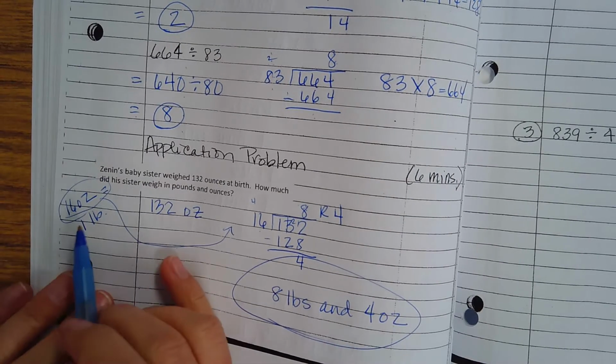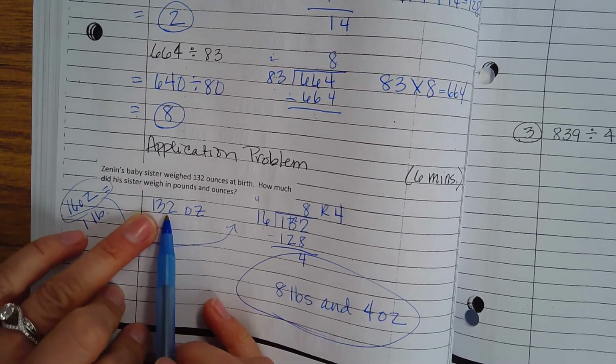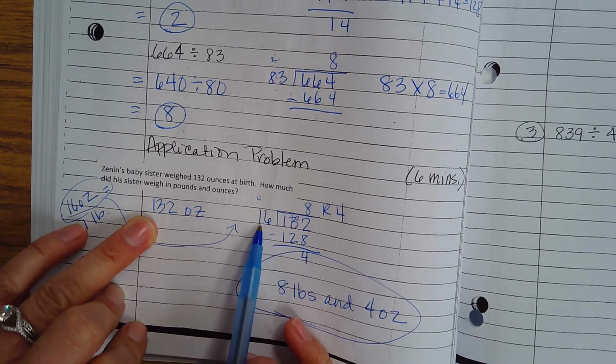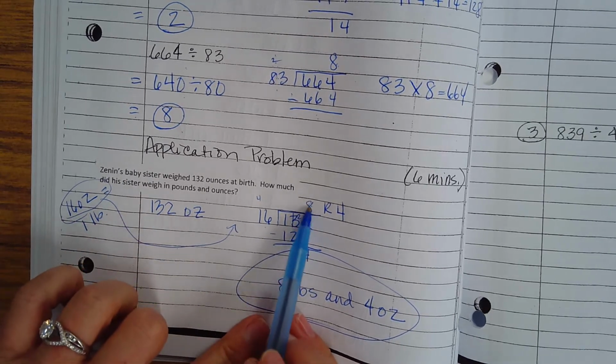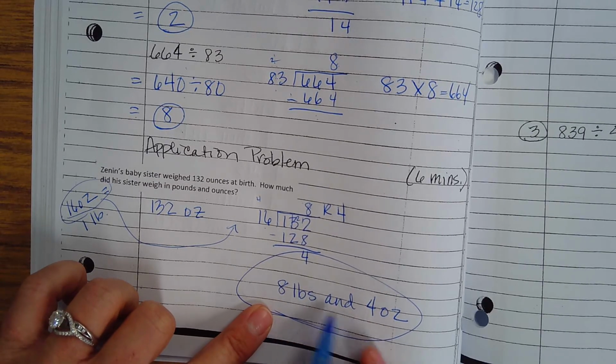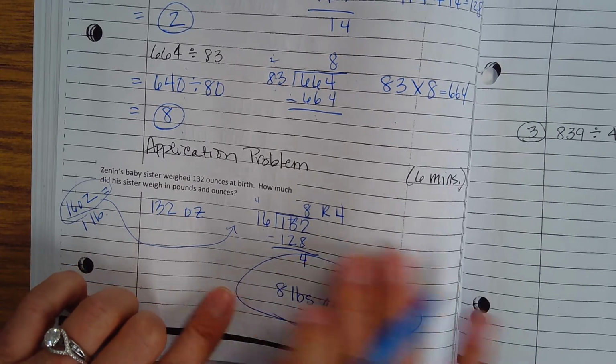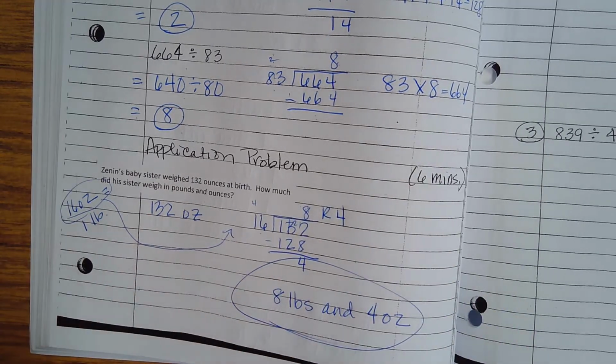Then our application problem. We know that there are 16 ounces in 1 pound. So we're going to take 132 ounces and divide it by 16. We end up with 8 with a remainder of 4. So we have 8 pounds and 4 ounces. This would be a great quiz question.